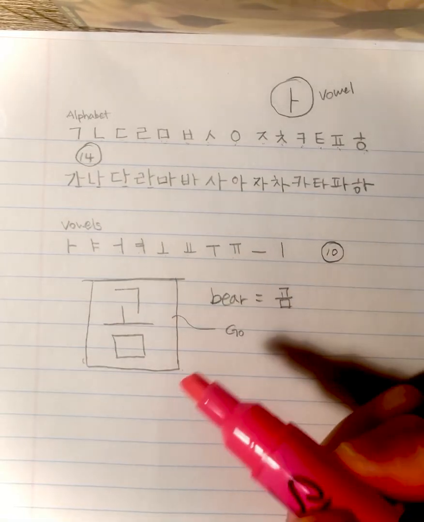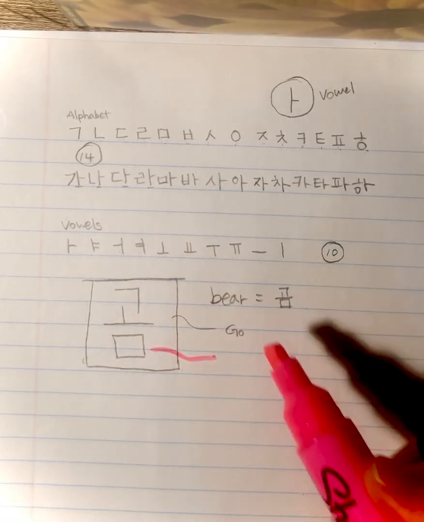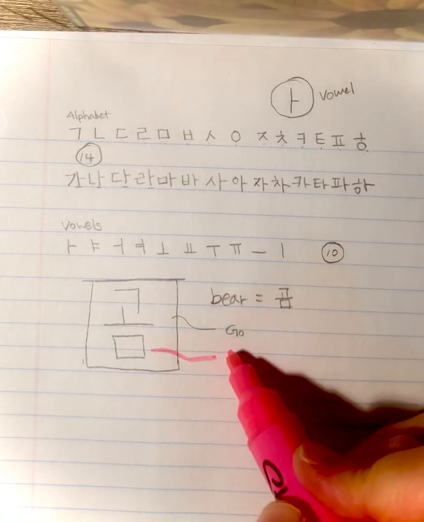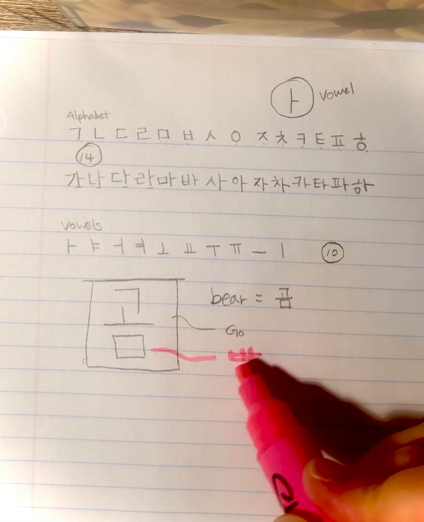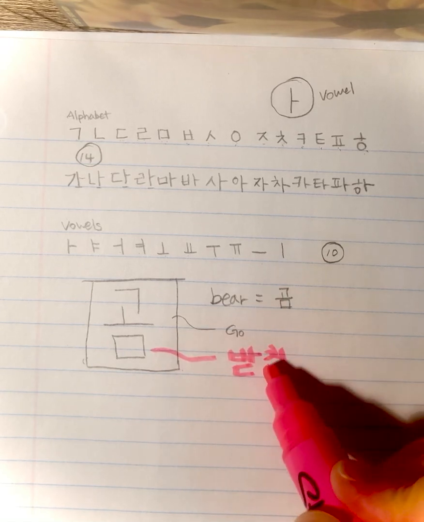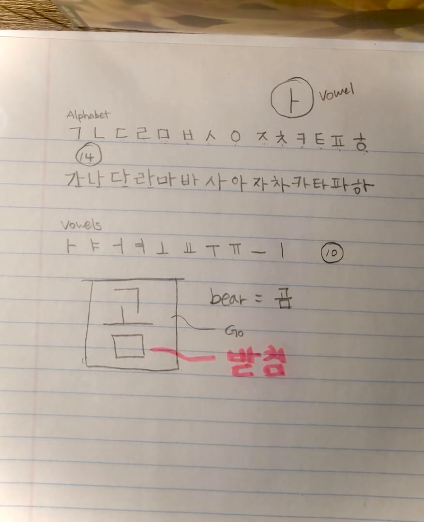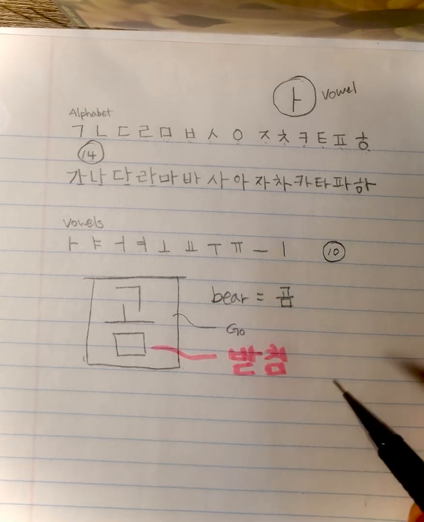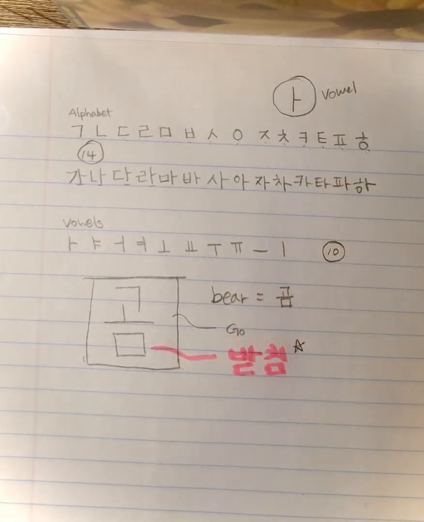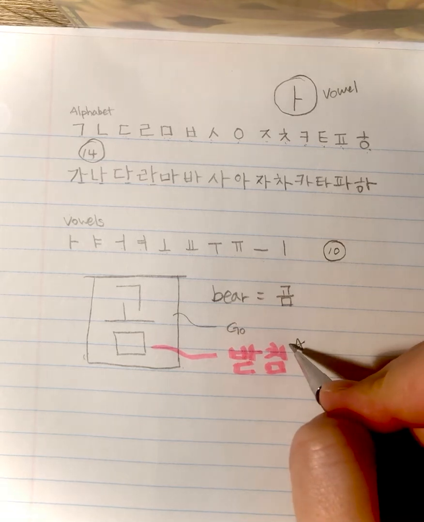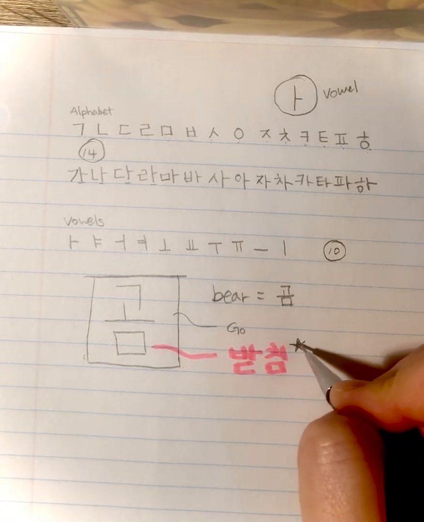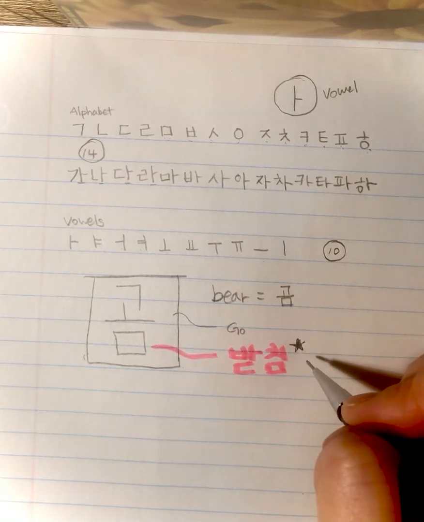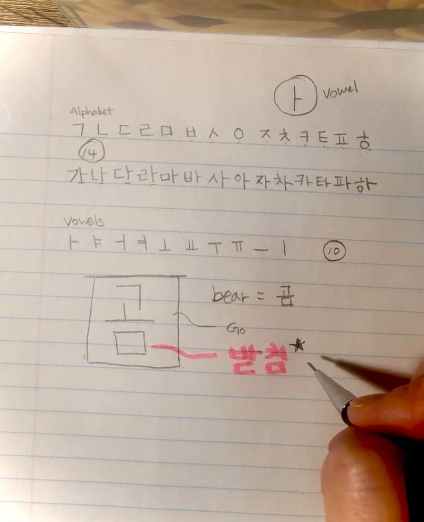So we call this one 받침. This 받침 is a very important one because I don't think other languages have 받침.